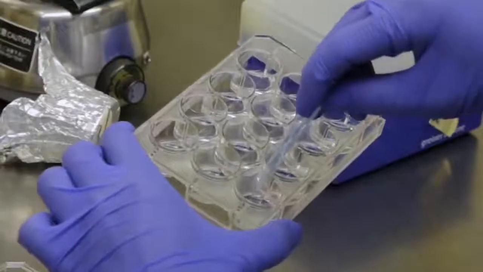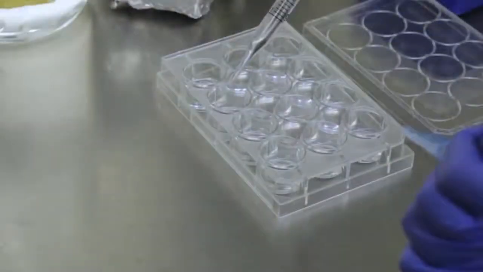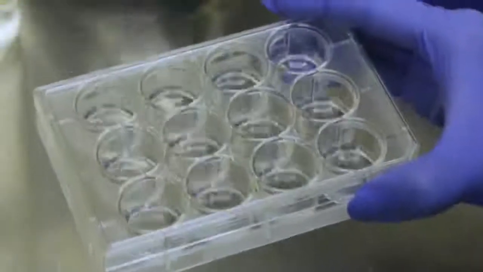The next day, use an aspirator to remove the PEI solution. Add 1 milliliter of sterilized water to each well, and shake the plate so that the PEI solution between the cover slip and the plate is washed.